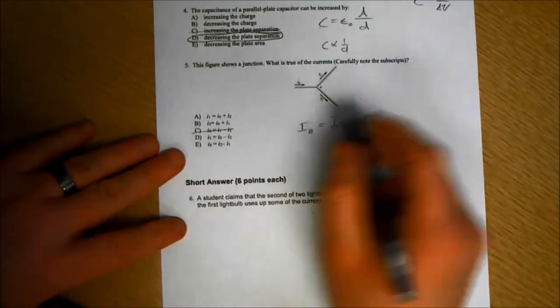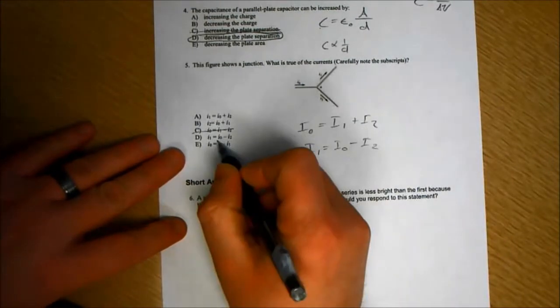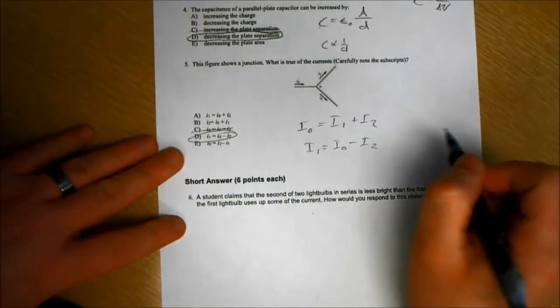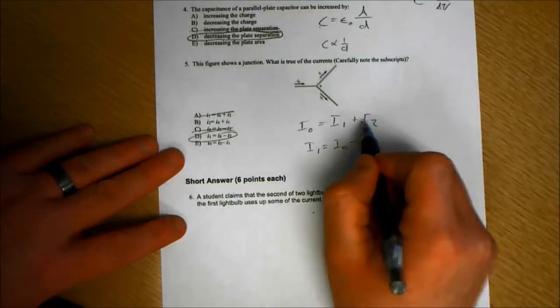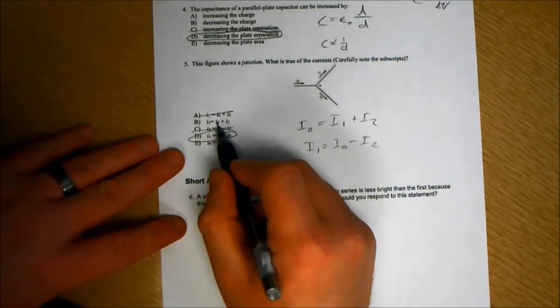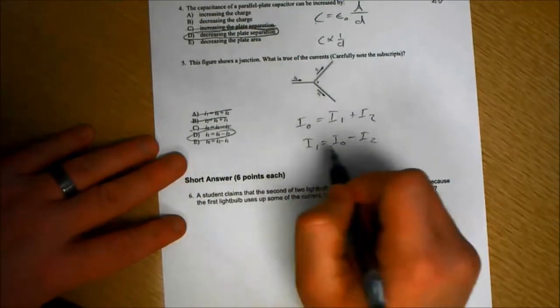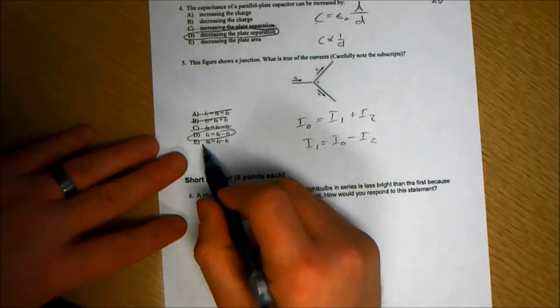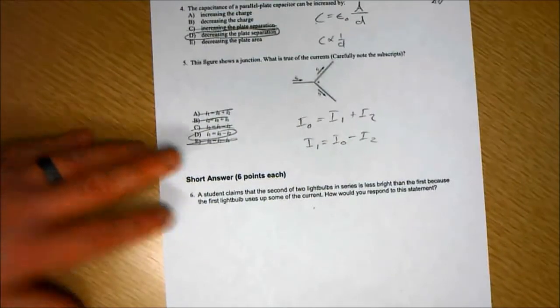What if I1 equals I0 minus I2? That's true. That's not true, obviously. And I2 would equal I0 minus I1. That's not true. So, and of course, we found that in the beginning. So the answer is D.